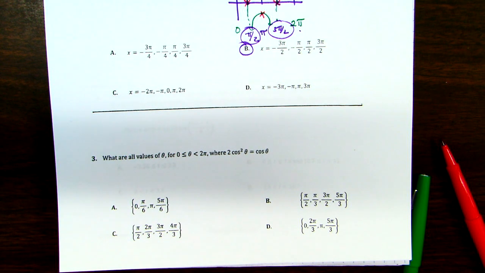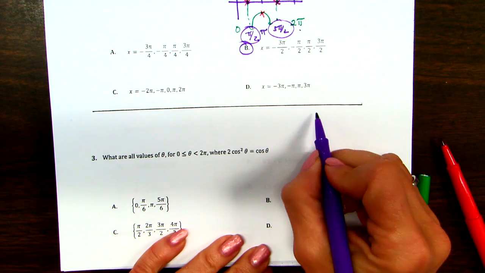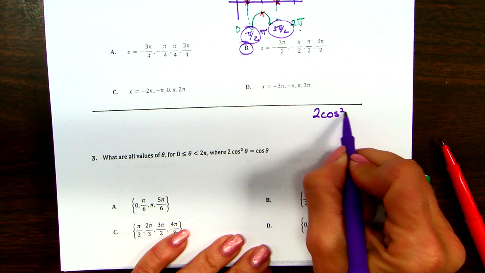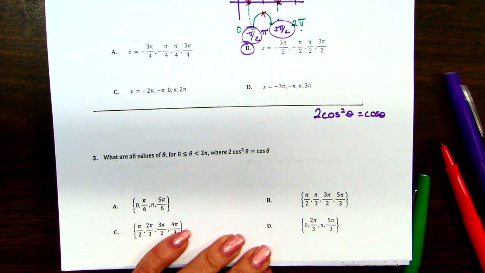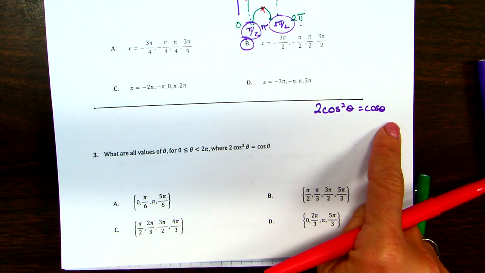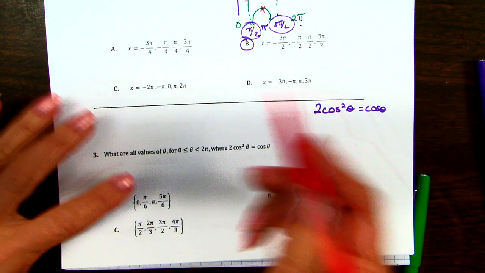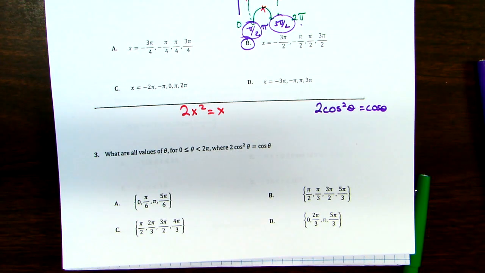Where are all the values of theta on the unit circle for this equation? So we're basically solving an equation. Anytime you're solving a trig equation and you don't know where to start, one thing you can do is change the word, like in this case cosine, to a variable. Pick a variable. If there were two different words, like cosine and sine, you could make one an x and one a y. But this would be like 2x squared equals x. Think of it like that.